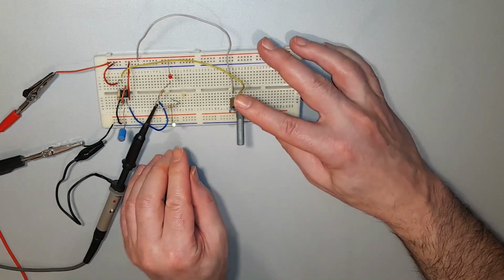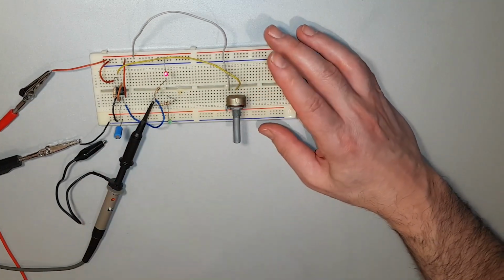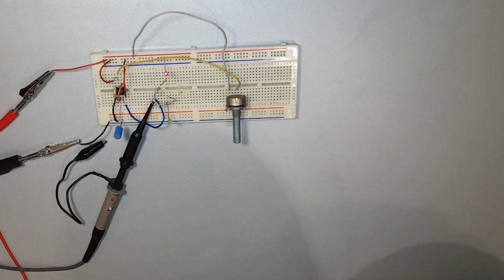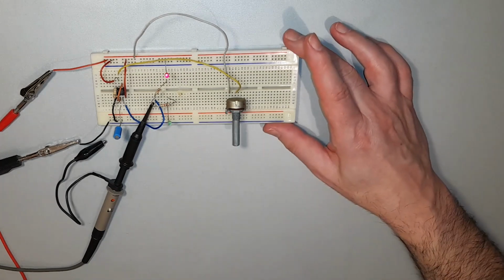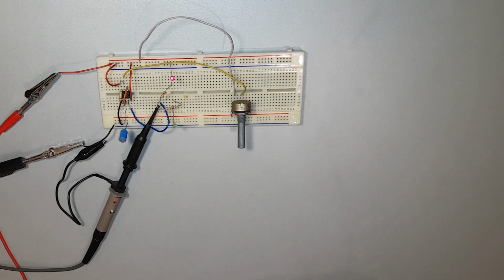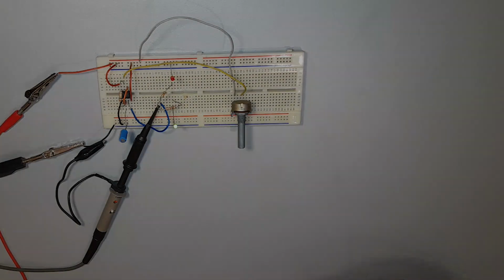The mark to space ratio here is pretty much 1-to-1. You can't tell the difference. You wouldn't see it with the naked eye. You couldn't time it with a stopwatch. It's pretty much 1-to-1. So the theory and the practice line up just about.